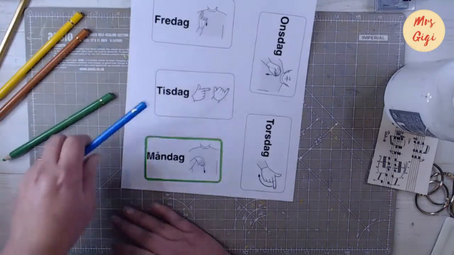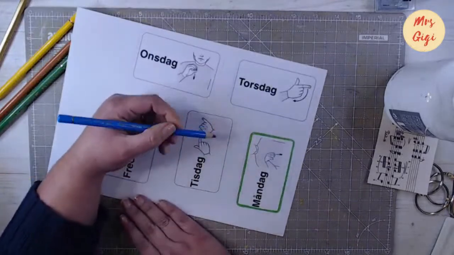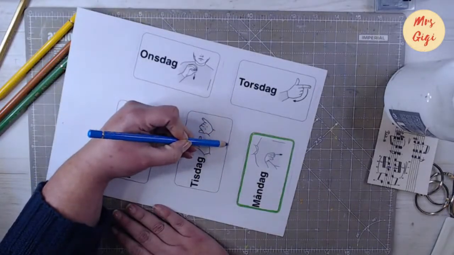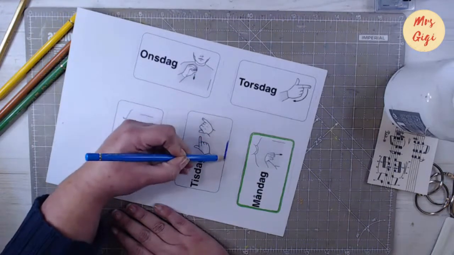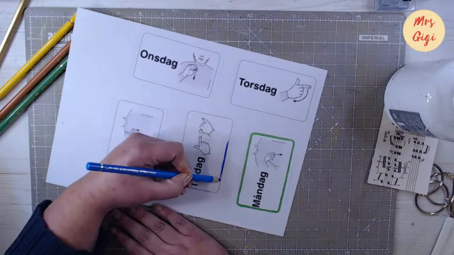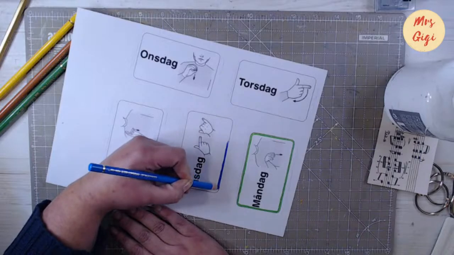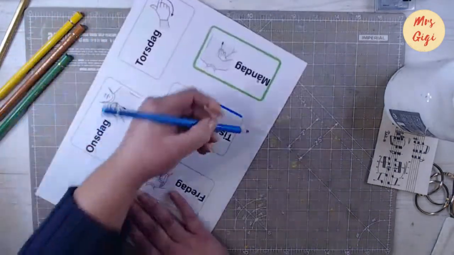They referred to it as the Green Day, because it is. And Tuesday, Tisdag, is the Blue Day. So this will just go round like this to have a little clue in terms of what color it is.